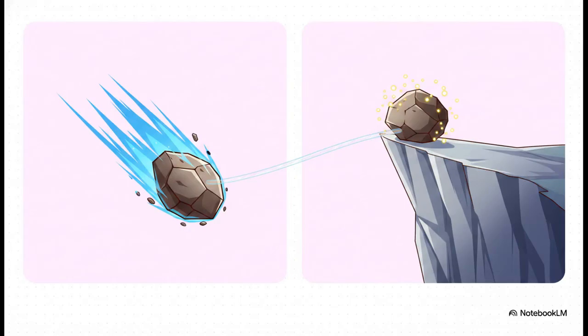Now, within our defined system, kinetic and potential energy are basically playing an endless game of tug of war. Potential energy is stored energy. Think of a heavy boulder just sitting at the very edge of a cliff. Kinetic energy, on the other hand, is the energy of motion. So that exact same boulder plummeting to the ground. As one goes down, the other goes up.